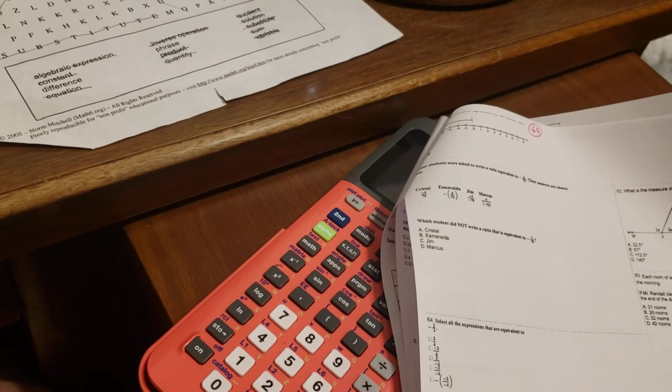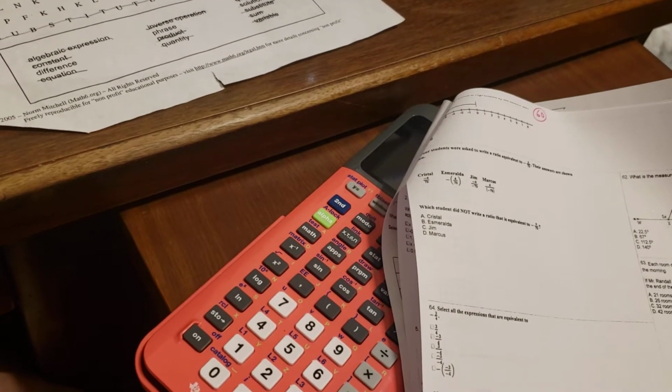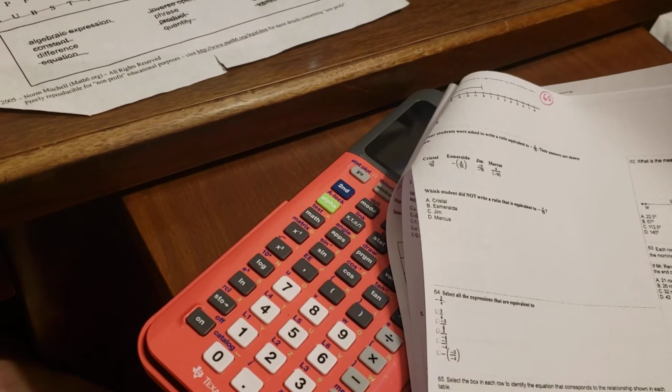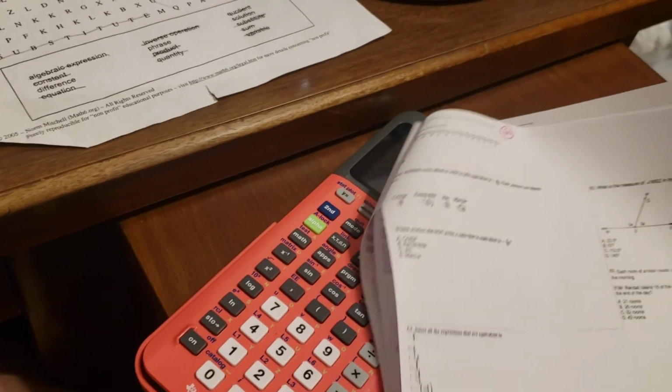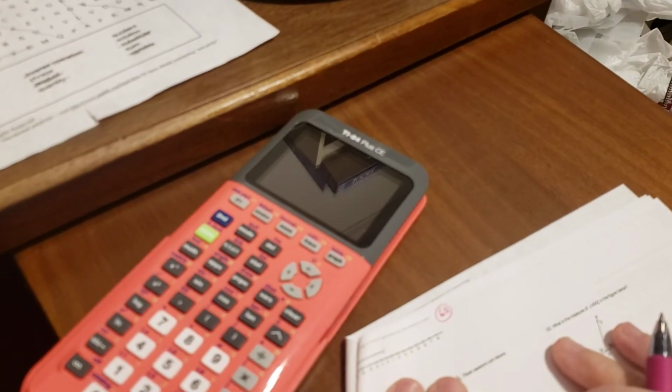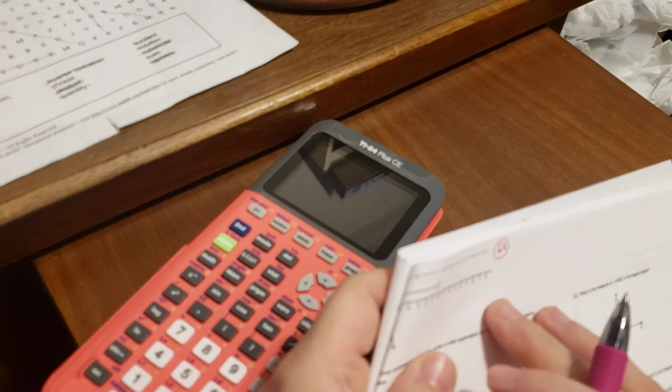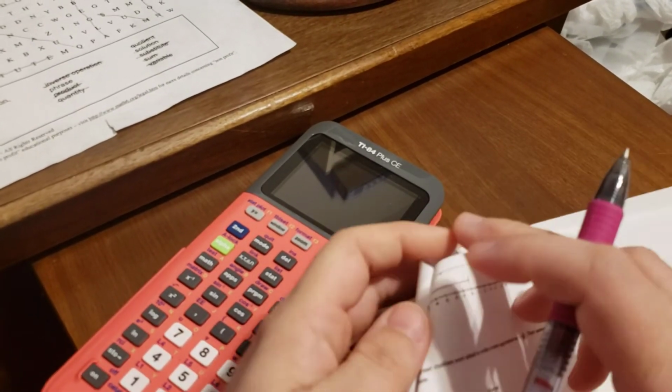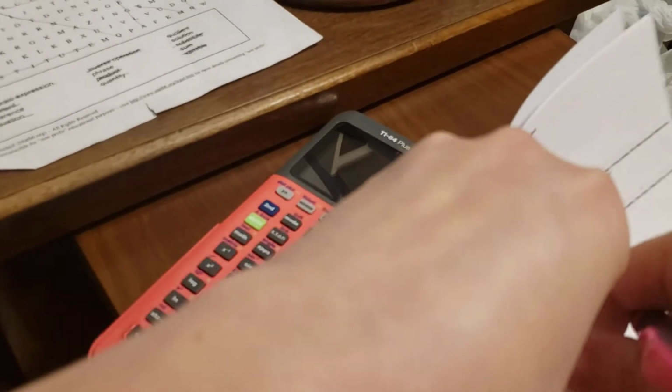Which numerical, oh my, I've got to make this full page so I can see it, hold on, my computer. We need to know what numerical expression is represented by this number line. So we've got to see the number line, and it's hard to see because it's been stapled. I'm going to go ahead and rip mine apart so we can see it.